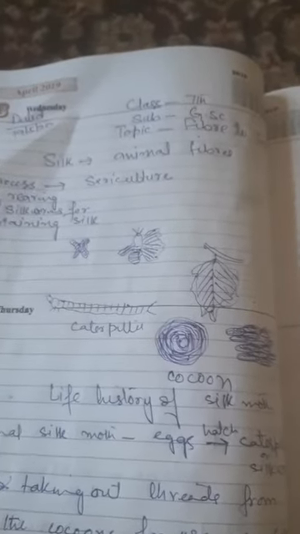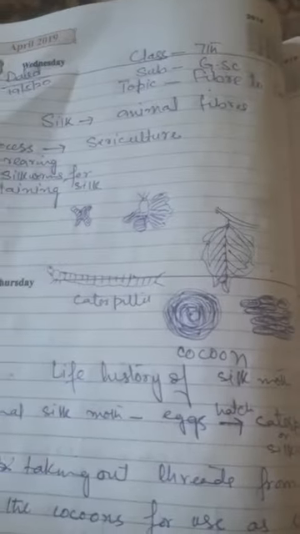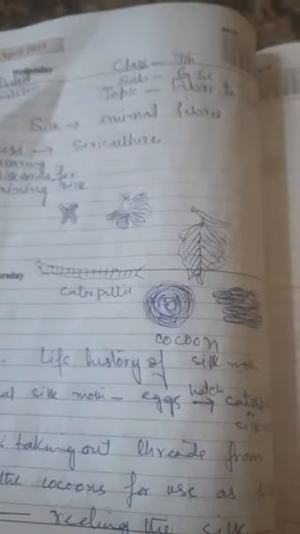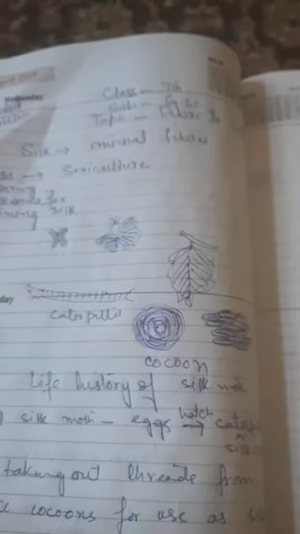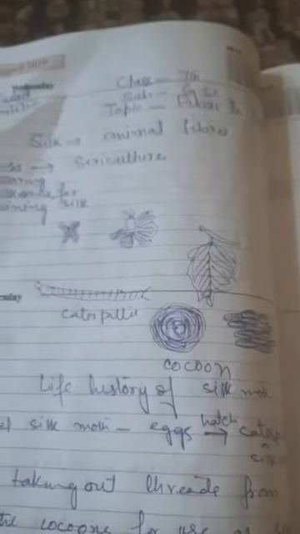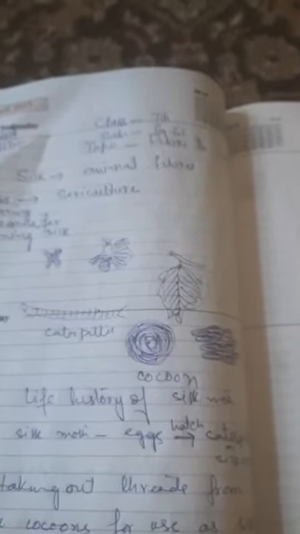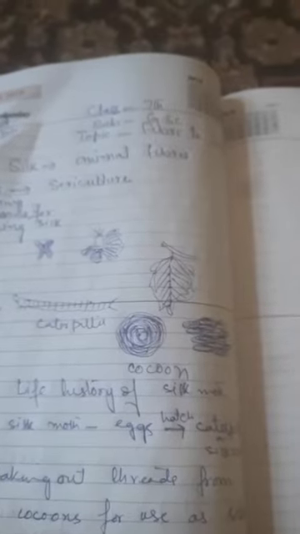There are varieties of these silk moths, and all are different from each other. In the market there are tussar silk, moga silk, kosa silk, which are different in coarseness, shine, and texture. They are different from one another.